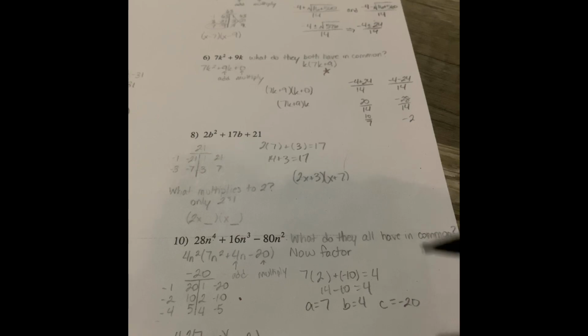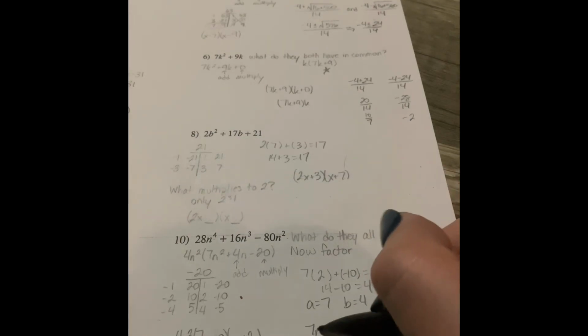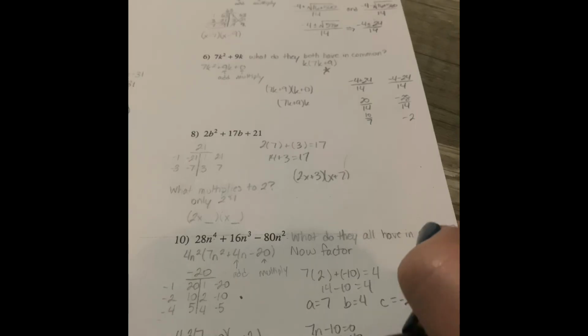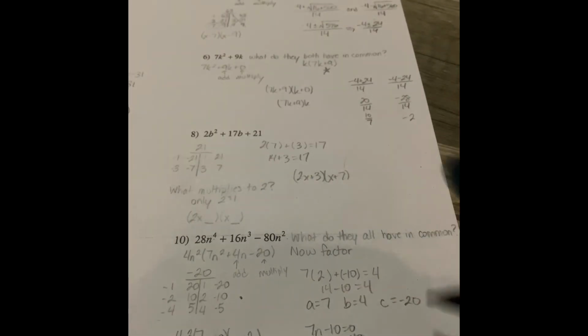The reason for that is because if I set 7n minus 10 equal to 0 and I solve like we have done in several of the other lessons, you get the positive 10 sevenths, but that's a negative 10 right there. Same if you set your n plus 2 equal to 0 and you subtract 2 from both sides, you get that negative 2 that we came up with earlier.